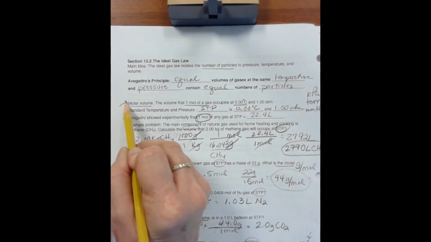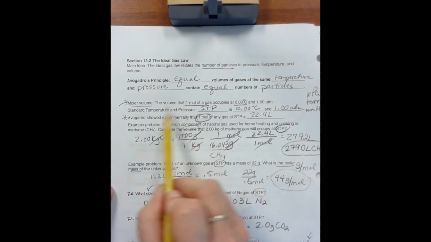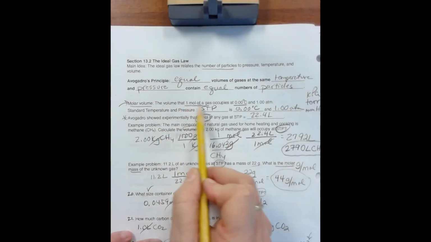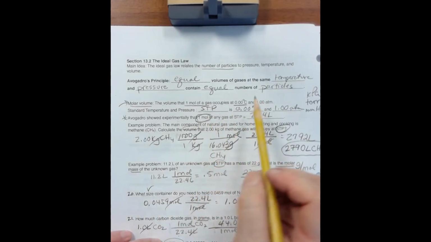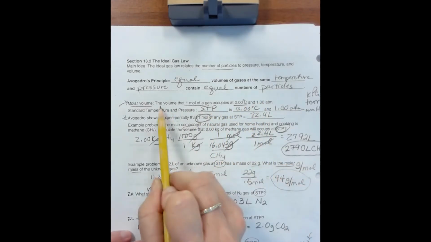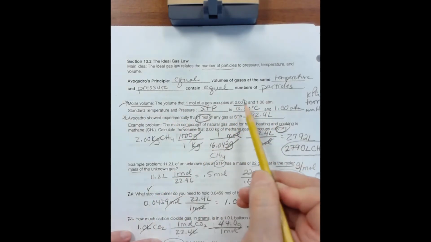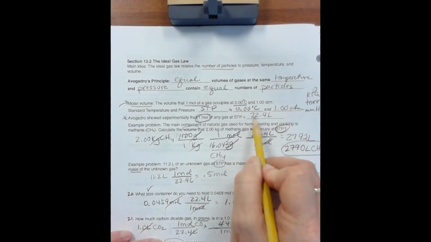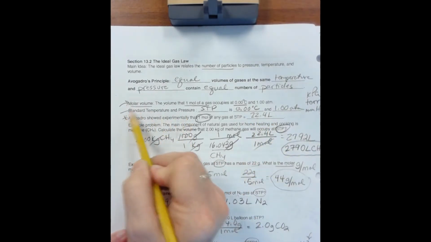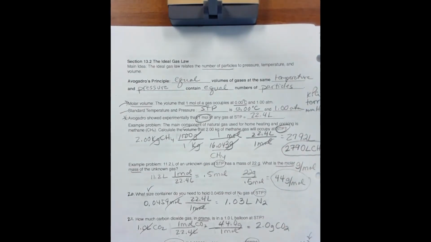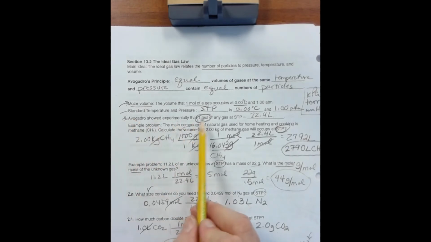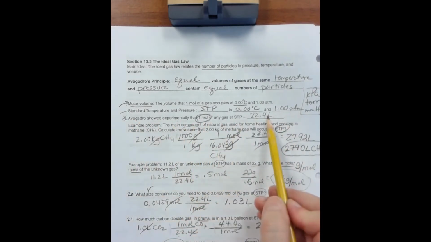So from this, we get an idea of molar volume. And the definition of molar volume says that 1 mole of a gas occupies, the volume that 1 mole of a gas occupies at 0 degrees Celsius and 1 atmosphere of pressure. That's the definition. And that amount is actually 22.4 liters. We have to know the value for STP, which is 0 degrees Celsius, 1 atmosphere of pressure. Also know pressure can be in different units, kPa, torr, and millimeters of mercury. So Avogadro showed experimentally that 1 mole of any gas at STP has this volume.